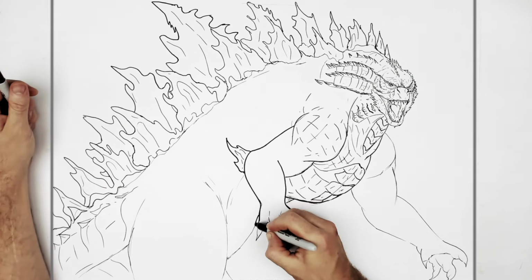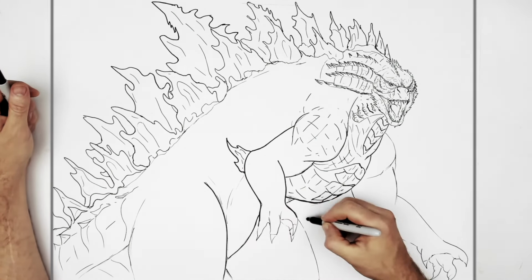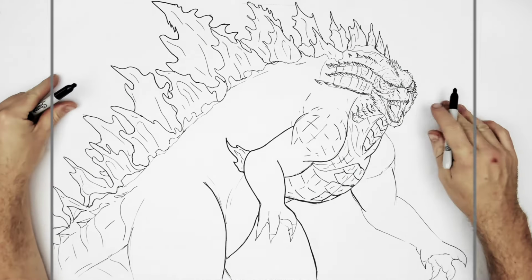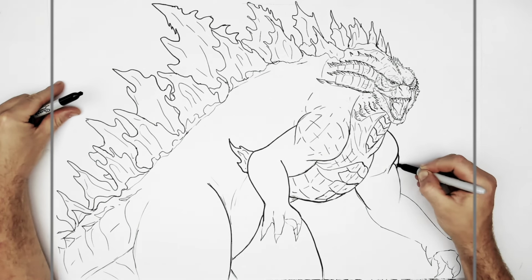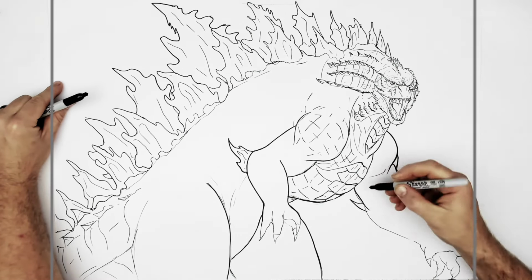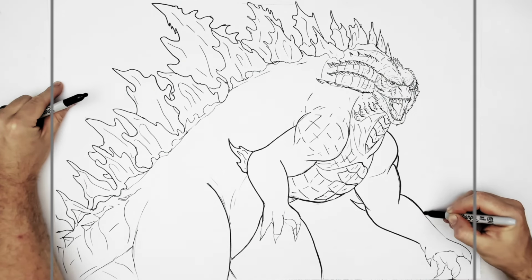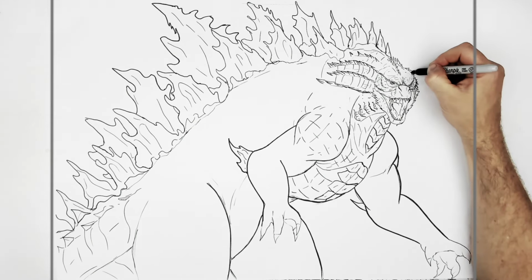And then we can just make these lines a little bit darker, just because we are happy with their position. There's a spike sticking off back there. Nice.